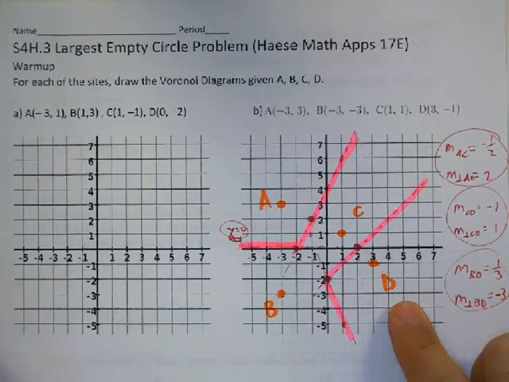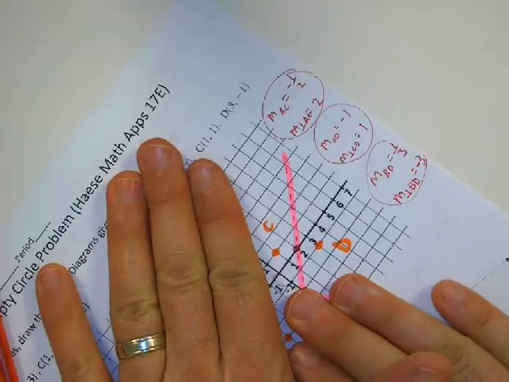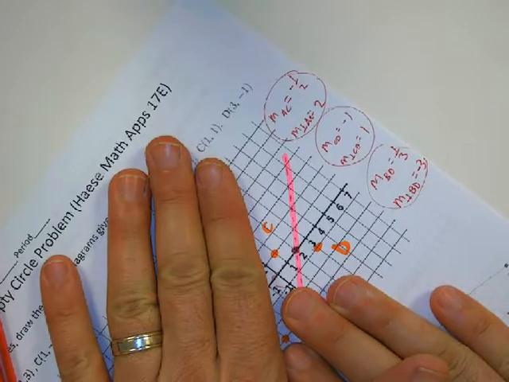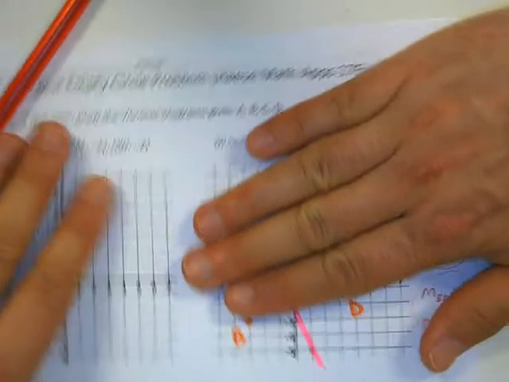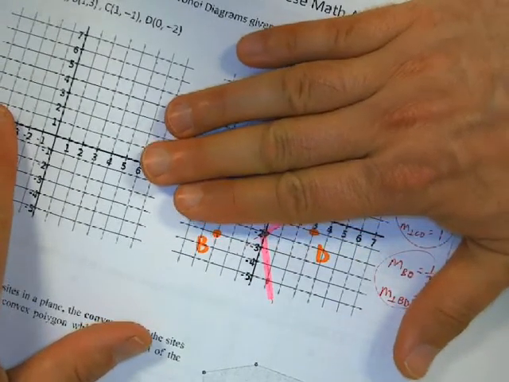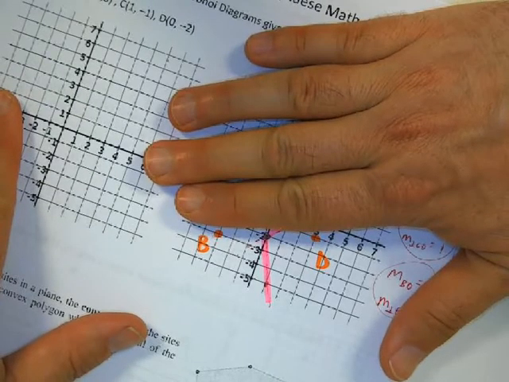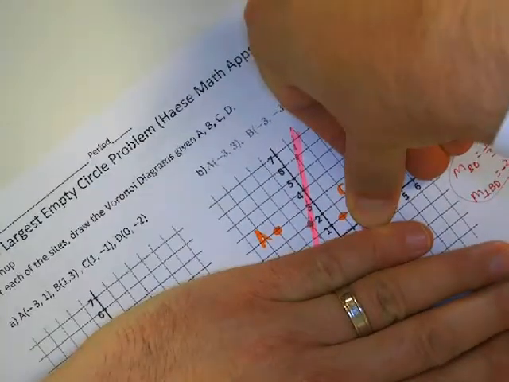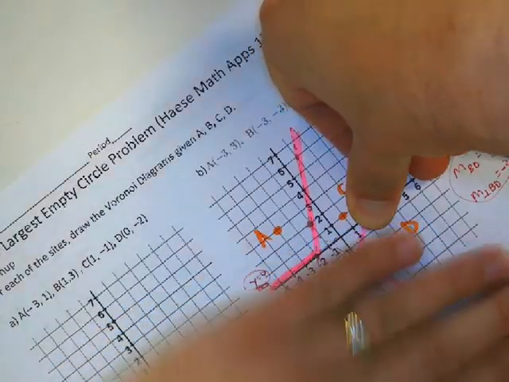Now I need to figure out the boundary line between B and C. Let's just look at parts of it to see. You can see that pink line is definitely perpendicular between the dots C and D. If I look at just this part right here, you can see definitely between points B and D, that pink line is perpendicular. If I hold it this way, you can see that's the perpendicular bisector from A to C.